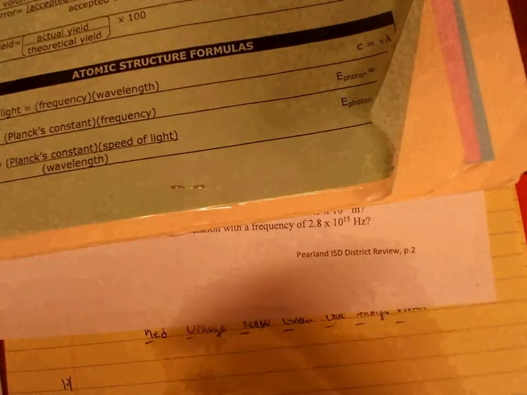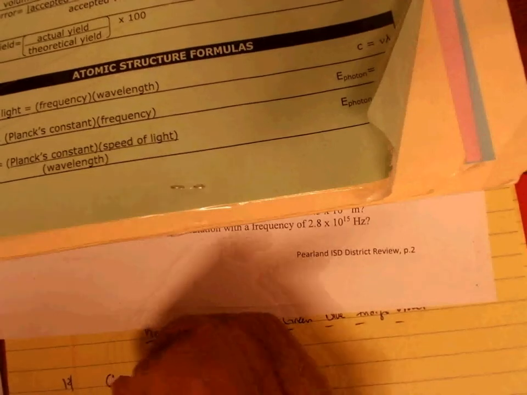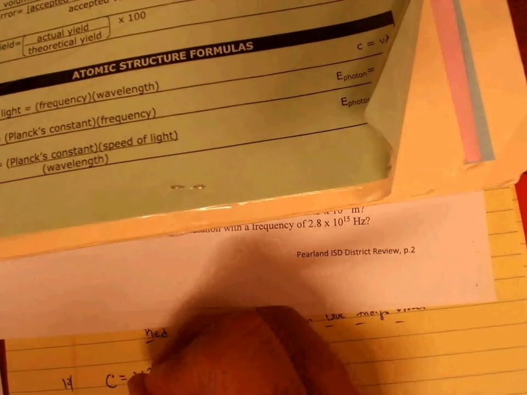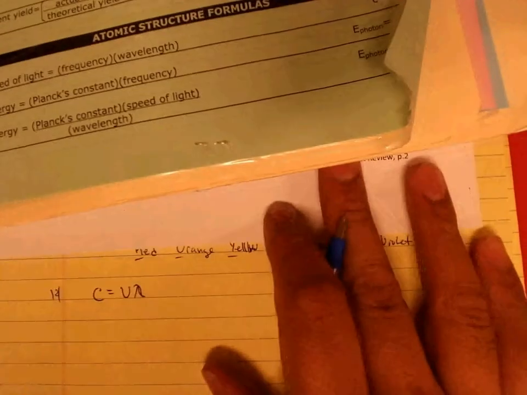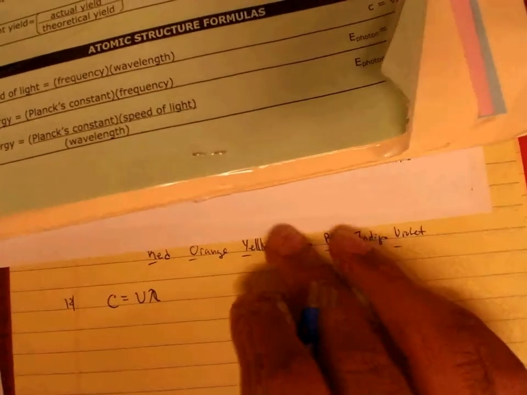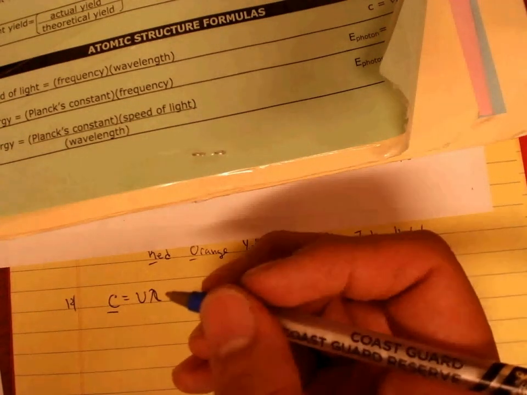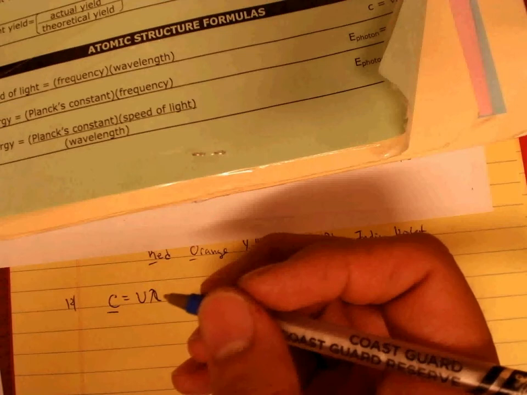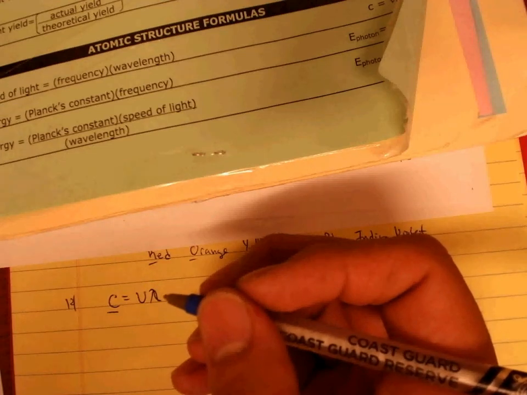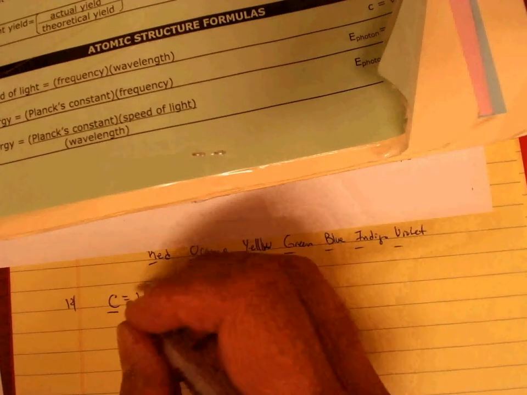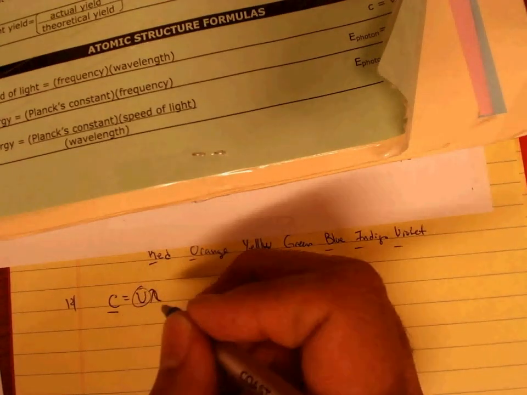So let's look at our equation where I have c equals v lambda, or lambda v, it's the same thing. I have c, that's the speed of light. I always have the speed of light. And I want to find the frequency. So frequency is the v.